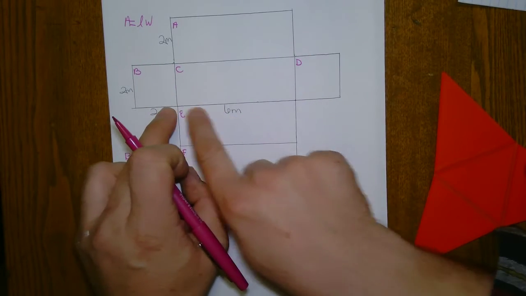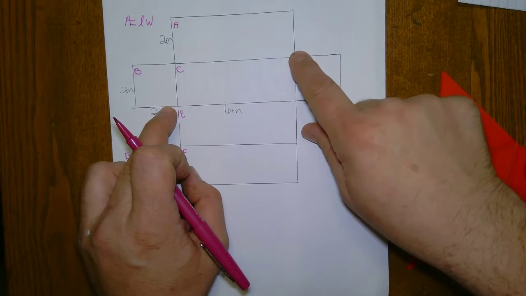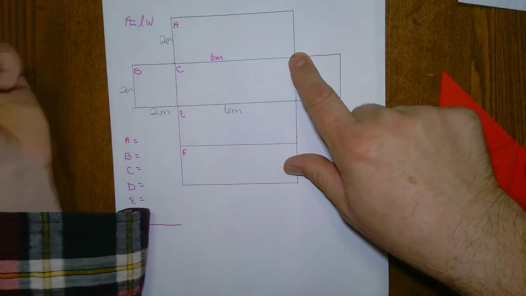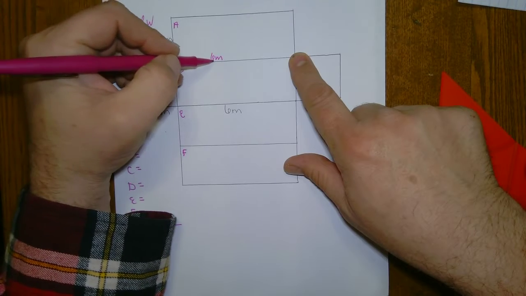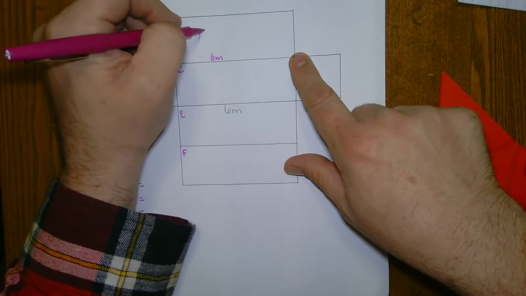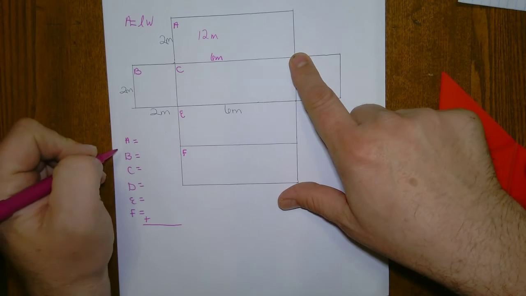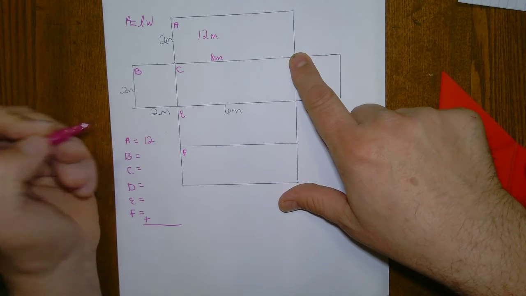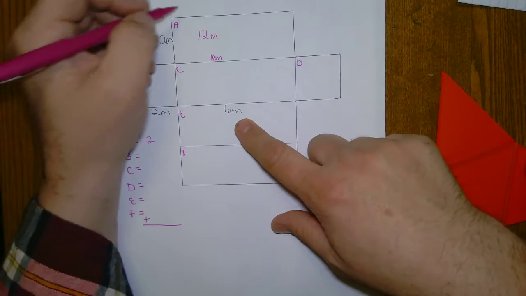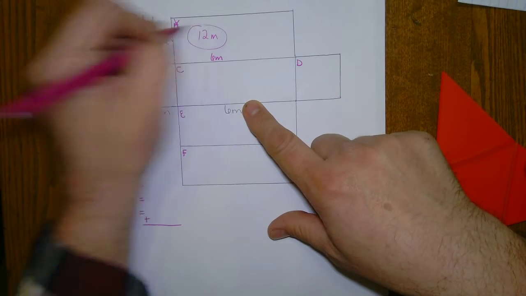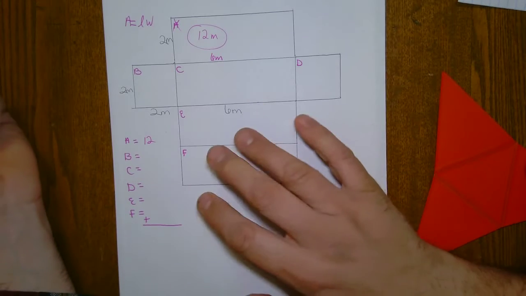So this line is the same length as this line, so it also must be 6 meters. So length times width, so we have 6 times 2, and that's going to get us 12 meters, right? A total of 12. So I go over here to my A, and I write 12. Now A's done. We can cross A out. Or I can write 12 in there and circle it. Just tells me that it's done.